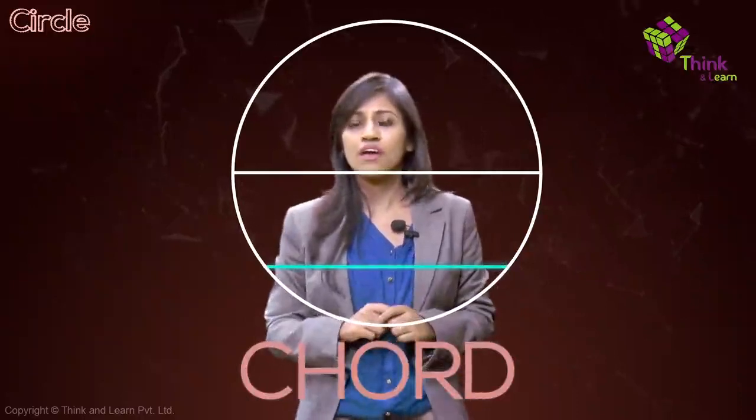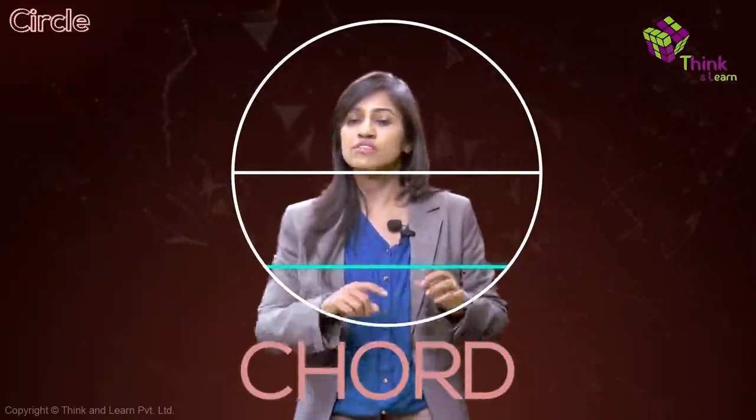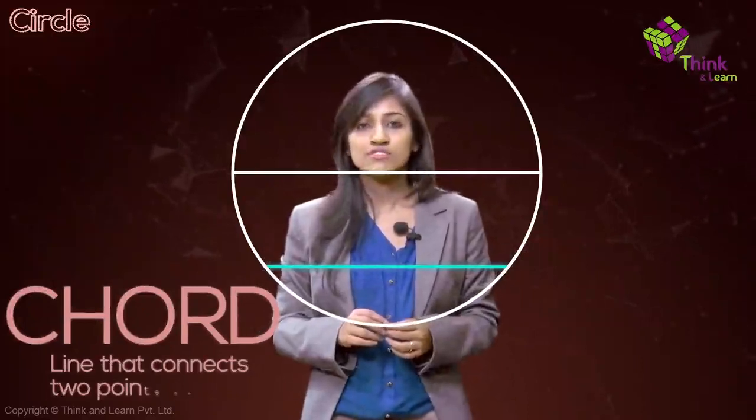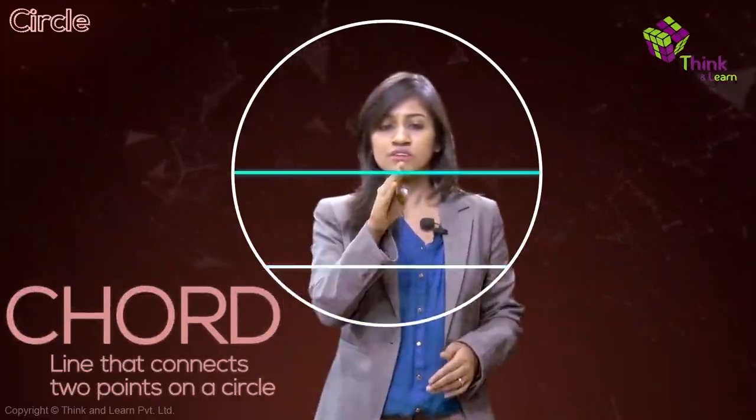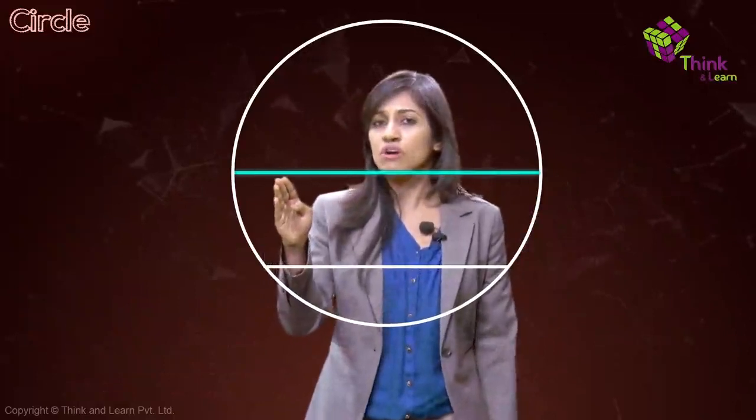Very, very simple. And now you're struck with a question. Define a chord. Well, it's really easy and logical. Let's do it together. A chord is nothing but a line that connects 2 points on a circle. So an important question. This is the diameter, right? Is this also a chord?